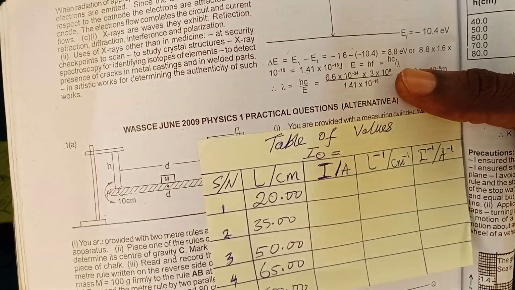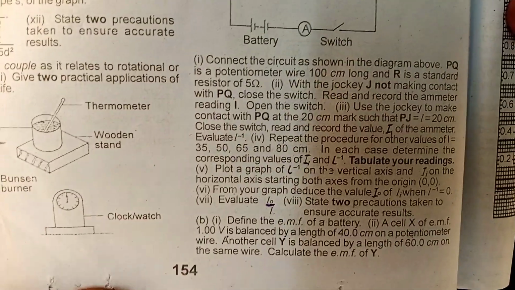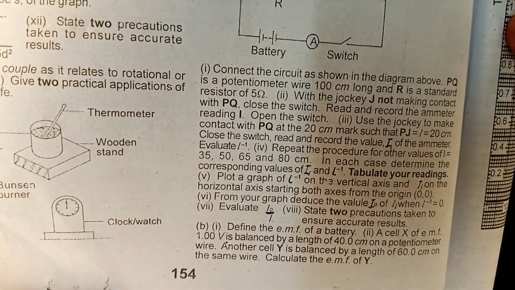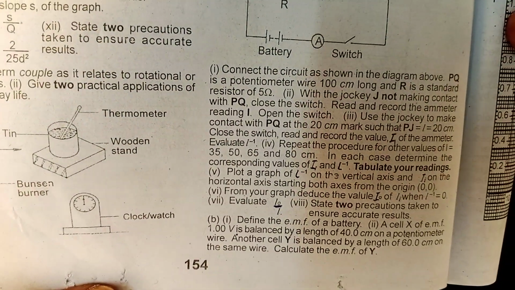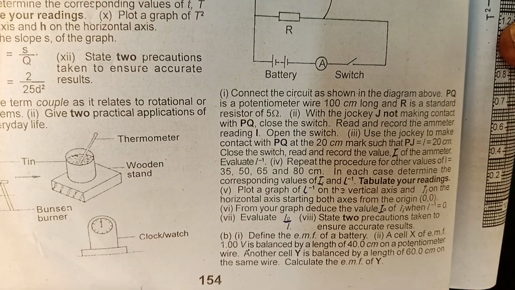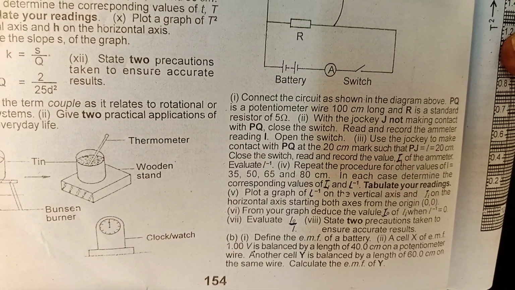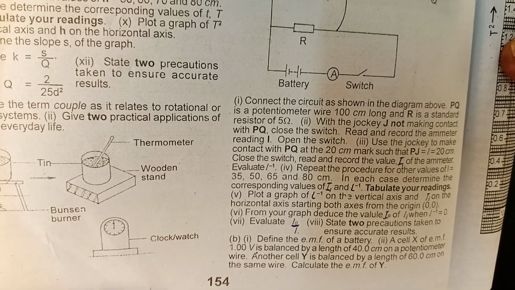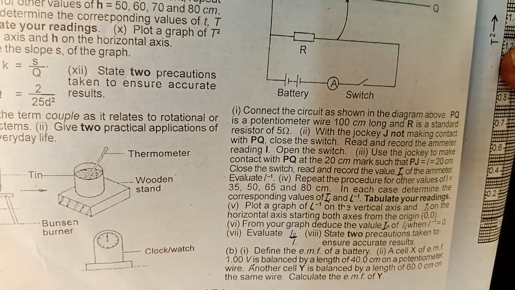So, this is 2009 WAEC. So we don't have time. You can quickly look at that. If you have watched the other video series that I have done, we are going to use the same pattern to generate our table of values.